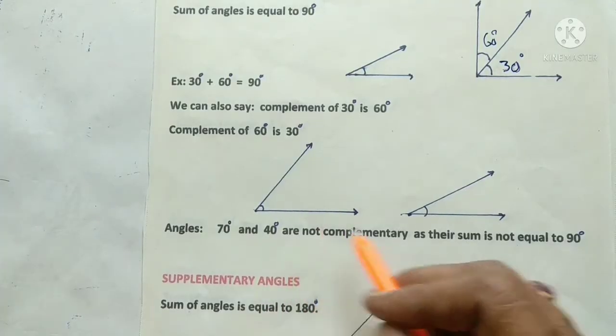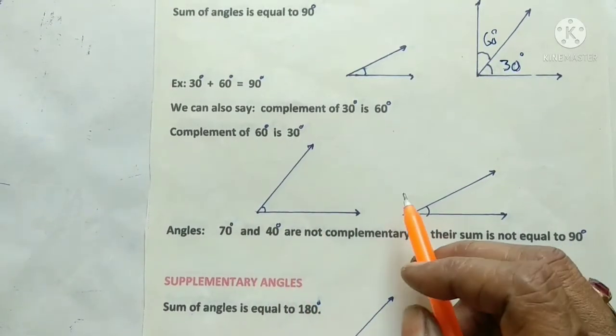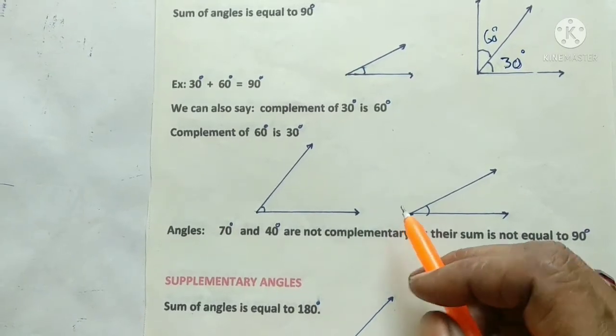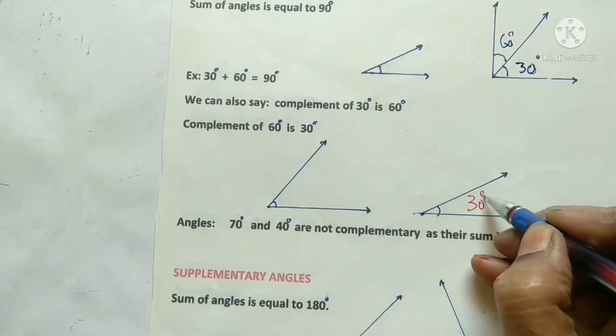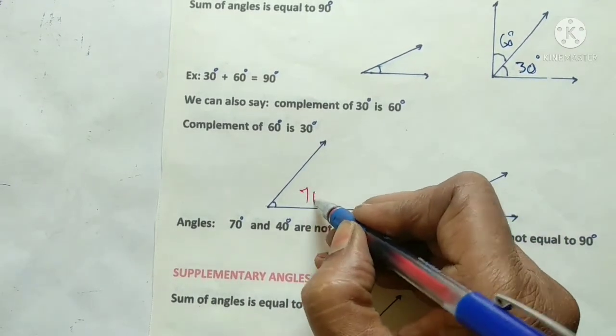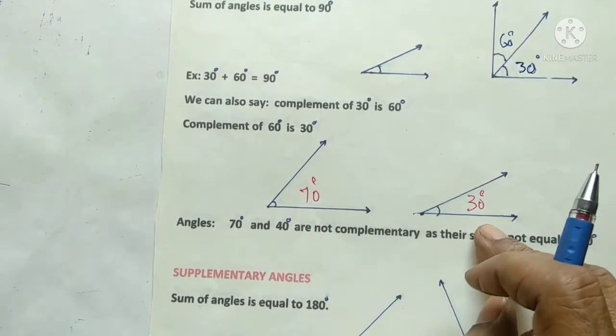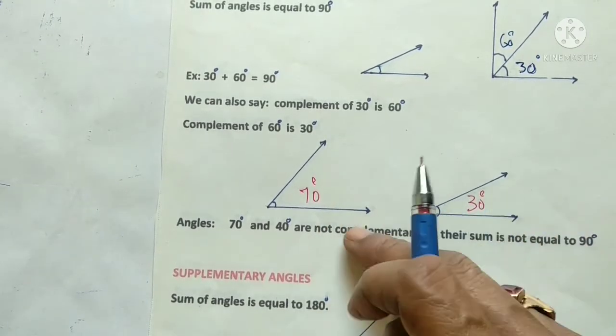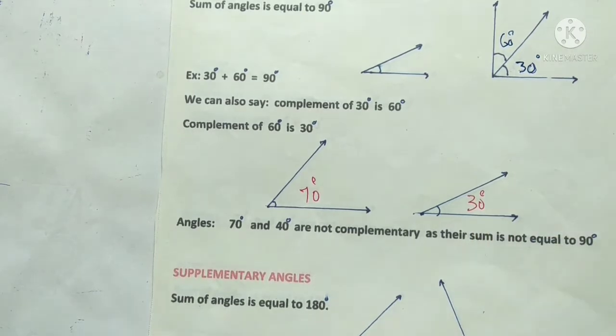If the sum is not equal to 90 degrees, if it is more or less, then they are not called complementary. This angle is 30 degrees and this angle is 70 degrees. The sum is 100 degrees, so it is more than 90 degrees. So these two angles are not complementary.